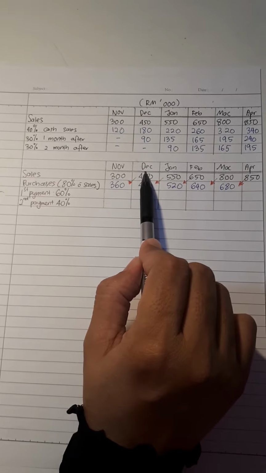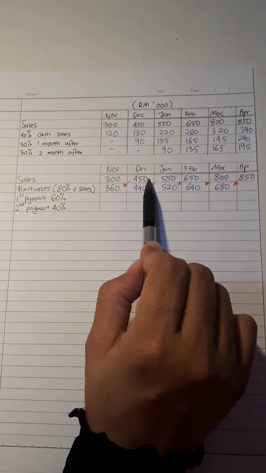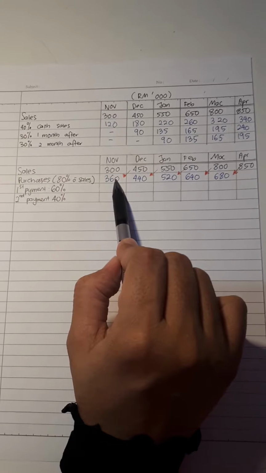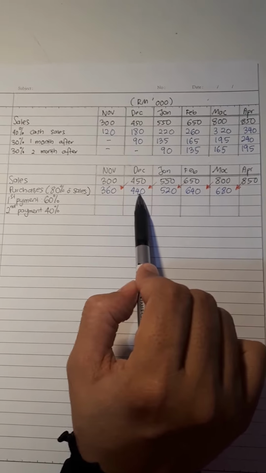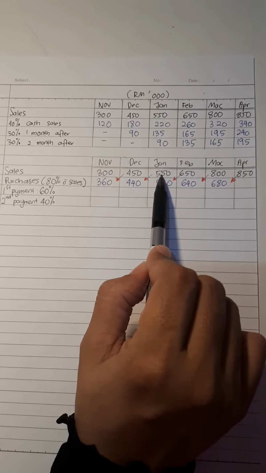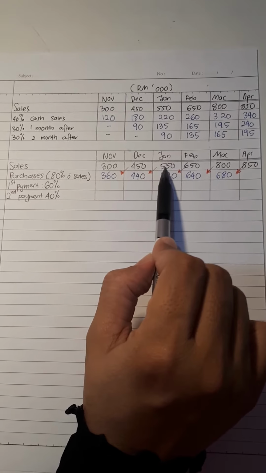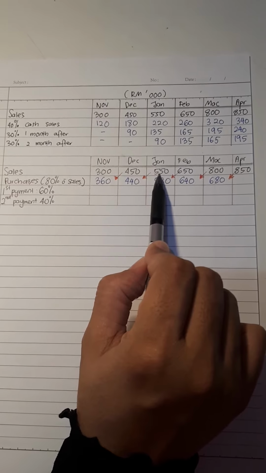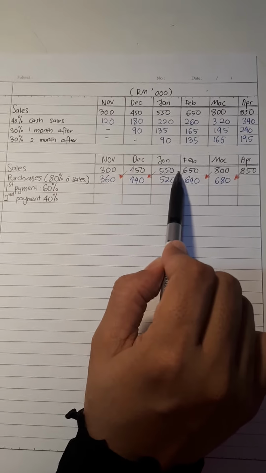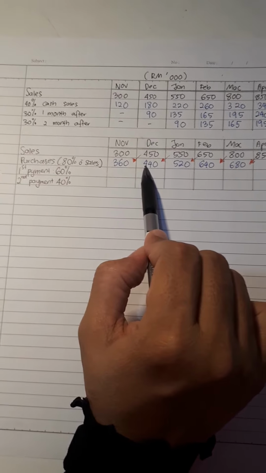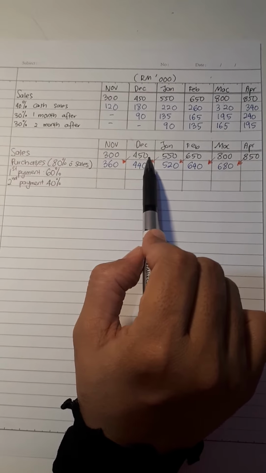Okay, maksudnya purchases tu dibuat sebulan sebelum sales. Kalau sales pada bulan Disember, purchases adalah pada bulan November. Kalau sales pada bulan Januari, purchases adalah pada bulan Disember. Berapa jumlah dia? 80% daripada nilai sales tadi. Kalau sales Januari 550,000, purchases dia adalah you darab dengan 80%. So you akan dapat purchases adalah 440,000. Okay, so now done on purchases.